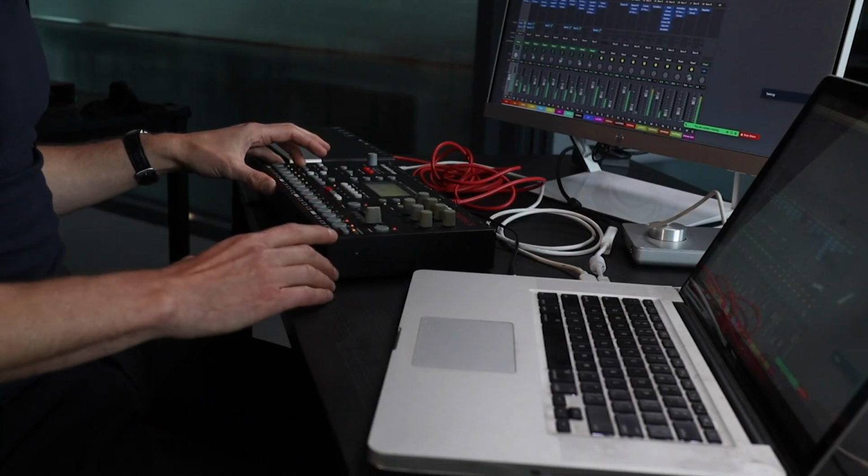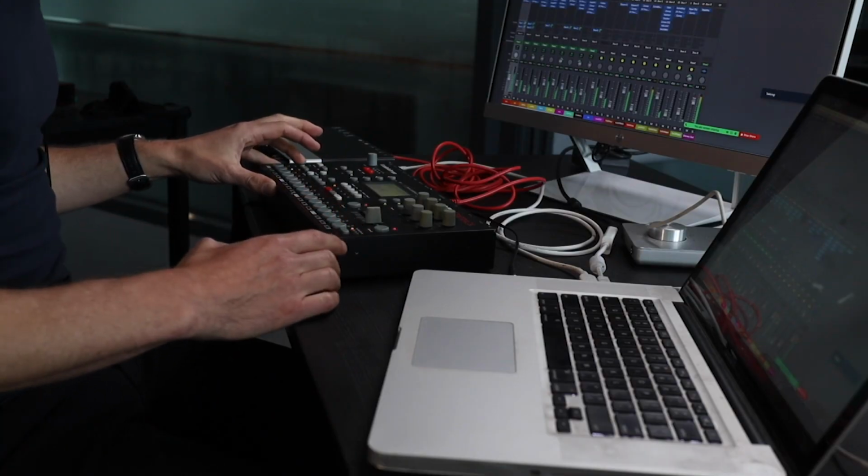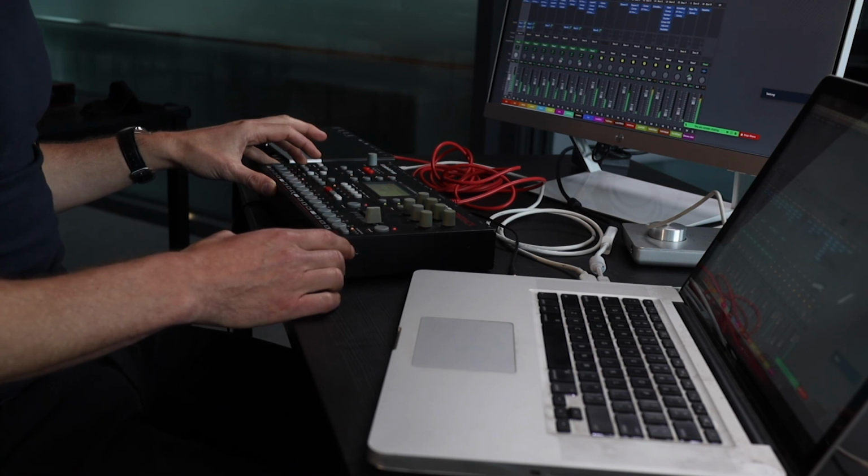And don't forget, you can use the same samples to create different pattern variations, like this one. Coming up, right here. And then go back.